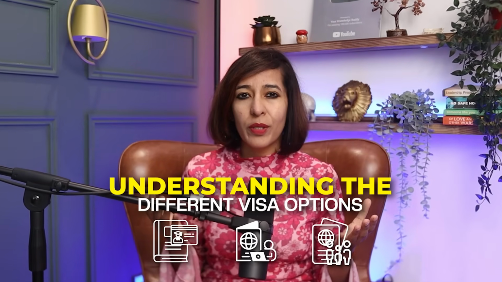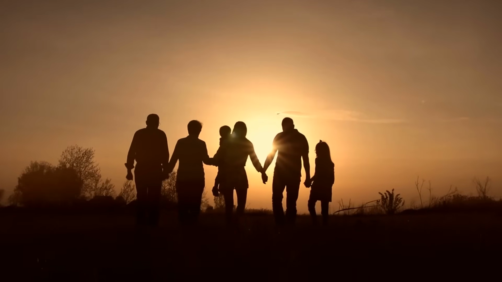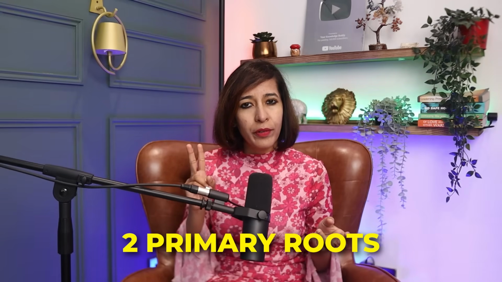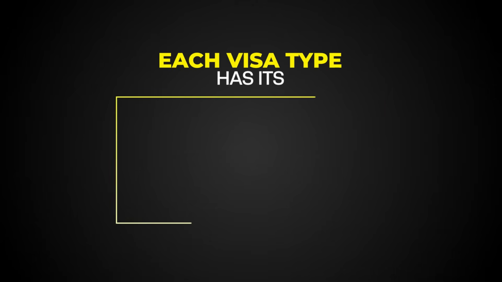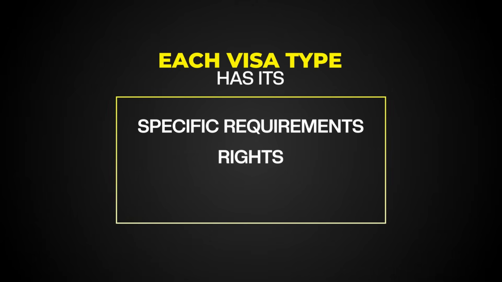Understanding the different visa options is crucial when planning to join family members in the UK. The spouse visa and dependent visa are two primary routes for families seeking to live together in the UK. Each visa type has its specific requirements, rights, and application processes. However, many people get confused between these visa categories and sometimes apply for the wrong one, leading to visa rejection.